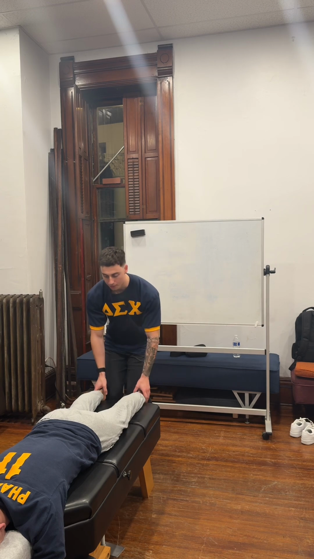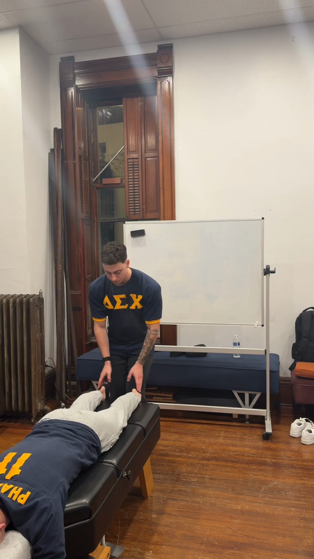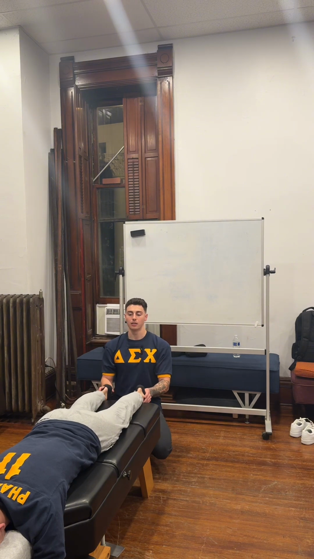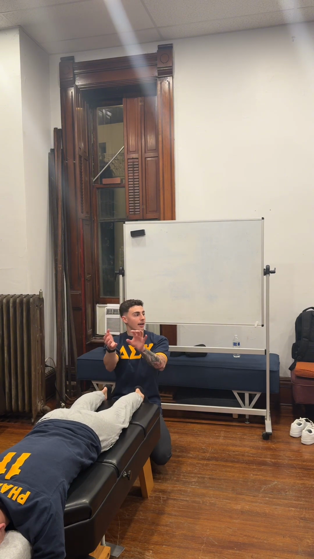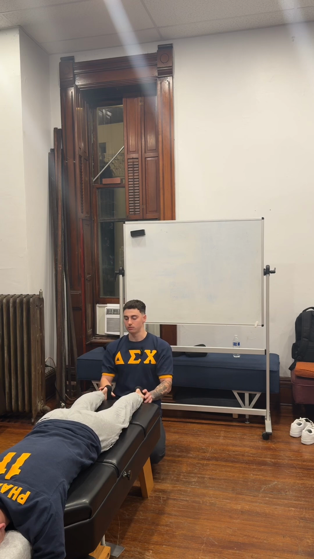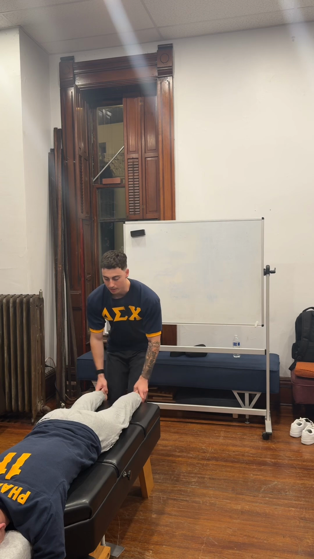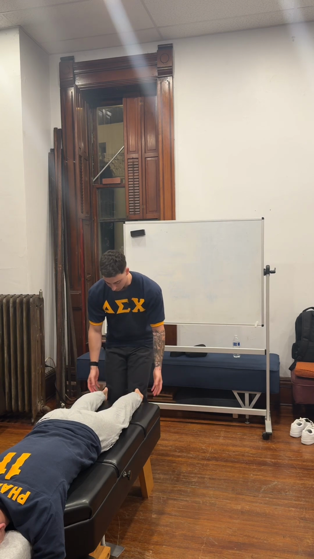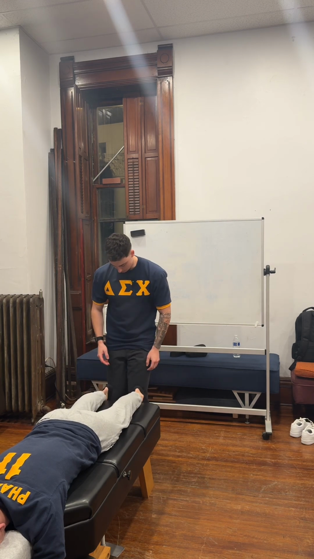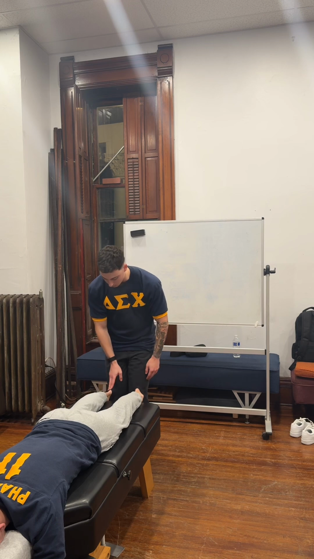Another thing you can do is also mess with inversion and eversion. It's going to give you more of rotation of the ilium in IN or EX. So foot toes out is IN ilium. So you can play with that. First of all, is one foot more flared out? His are about the same.